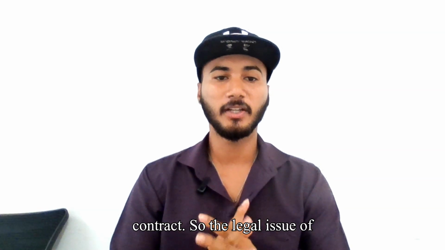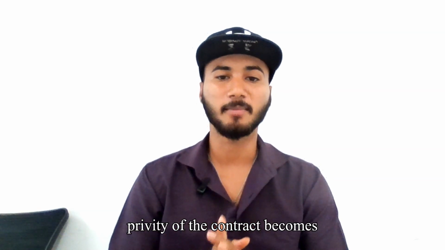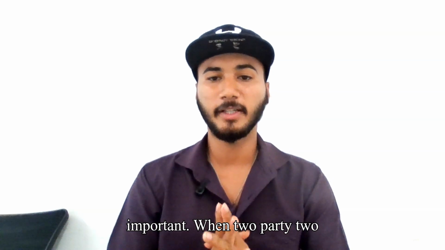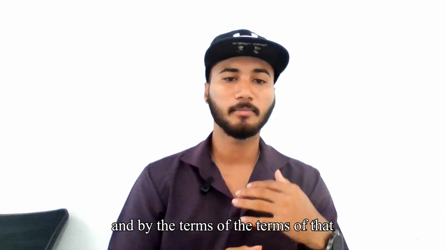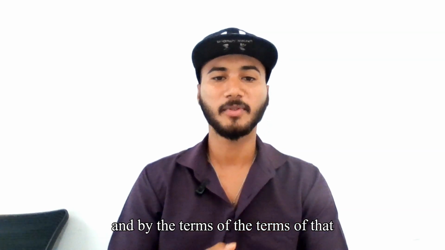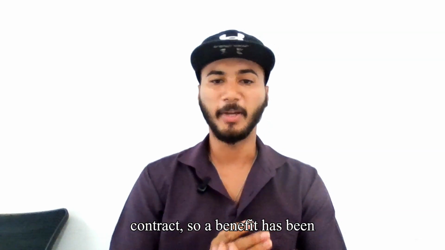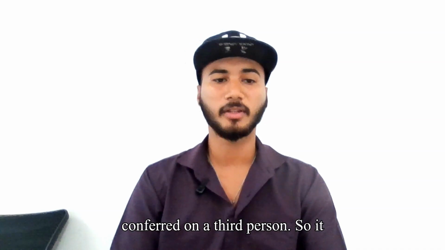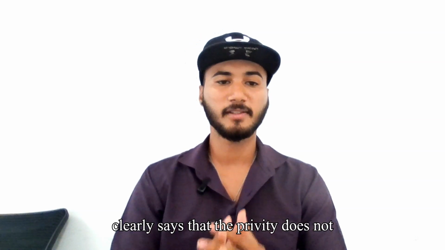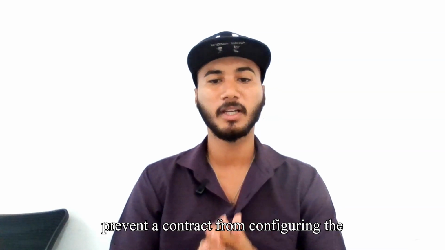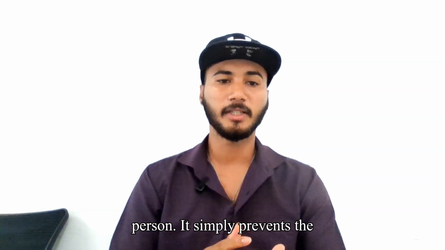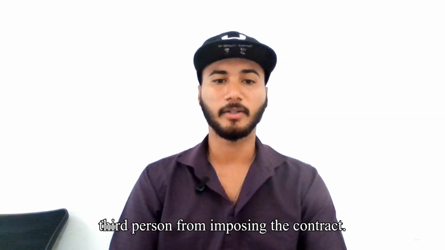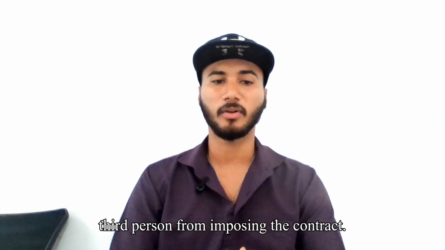So the legal issue of privity of contract becomes important when two persons have entered a contract, and by the terms of that contract, a benefit has been conferred on a third person. So it clearly says that privity does not prevent a contract from conferring a benefit on a third person. It simply prevents the third person from enforcing the contract.